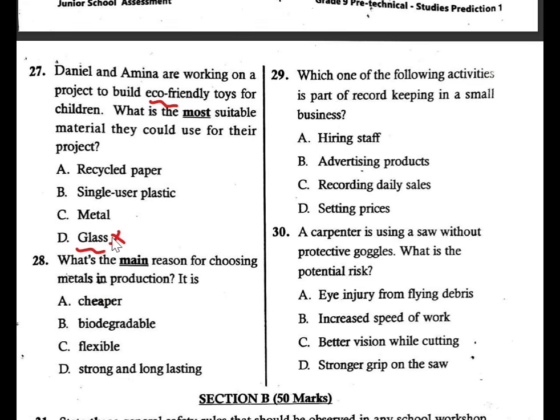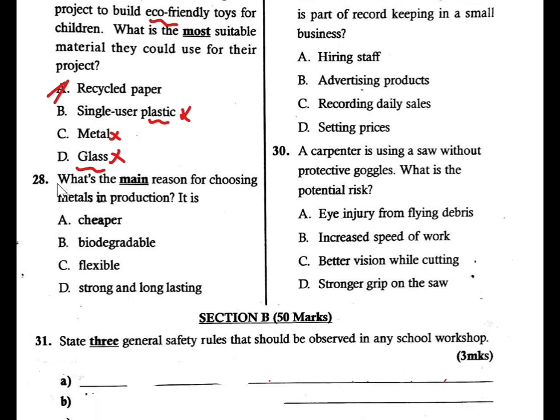Not D. Tukiangalia metal is heavy and can have sharp edges. This one is not suitable for children. Not single-use plastic. Remember, plastic pollutes the environment, and therefore the best eco-friendly material to use is recycled paper. This one is non-toxic, sustainable, and safe for crafting children's play material. Therefore, 27, the answer is A.